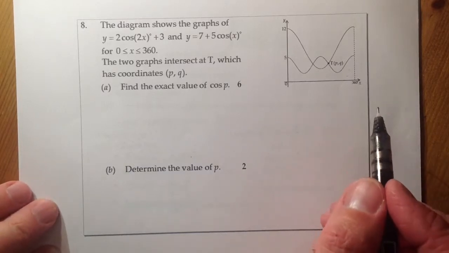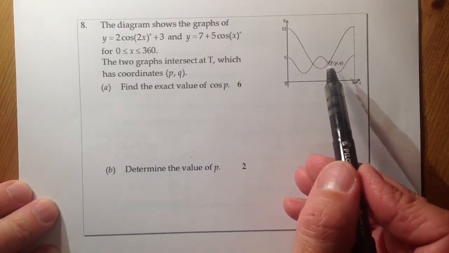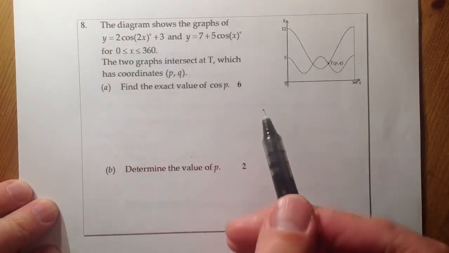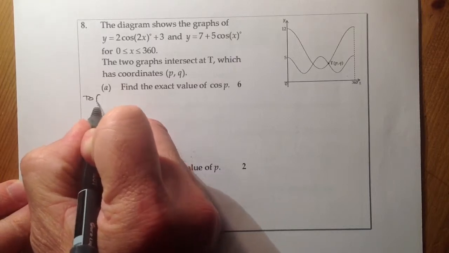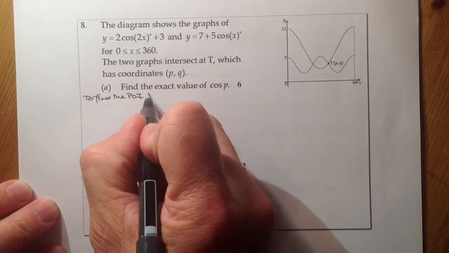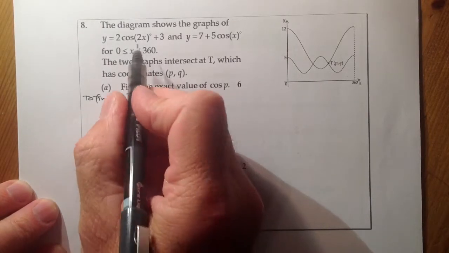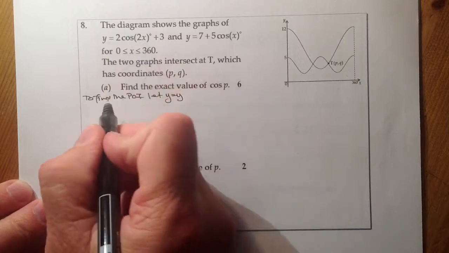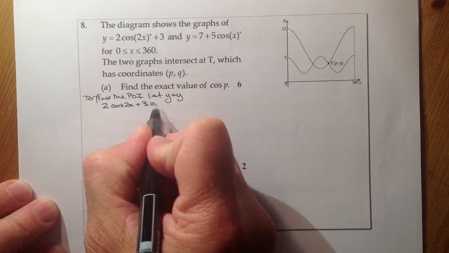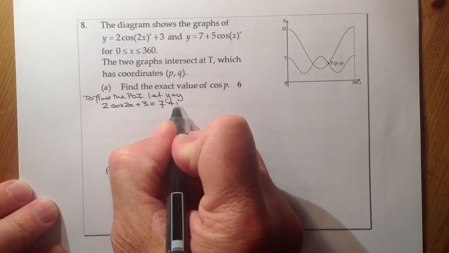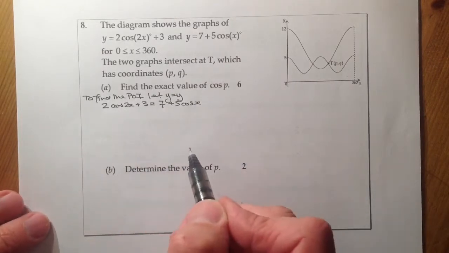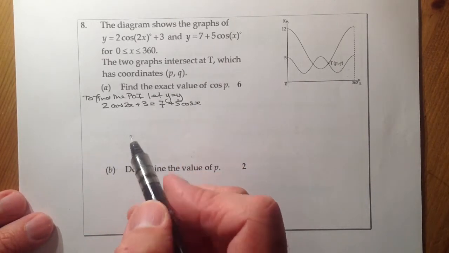To find the points of intersection, let both equations equal each other, so let y equal y. The first thing we start with is this side here: 2 cosine 2x plus 3 is equal to 7 plus 5 cosine x. What I'll then do is try to get all of this to equal 0, so I'll bring everything over onto the left hand side.